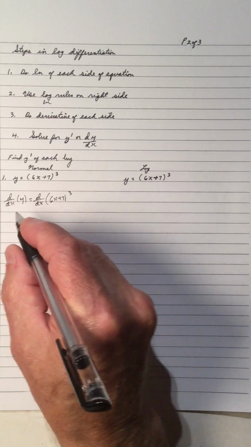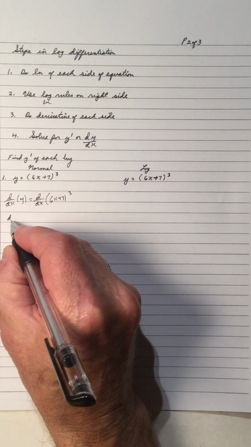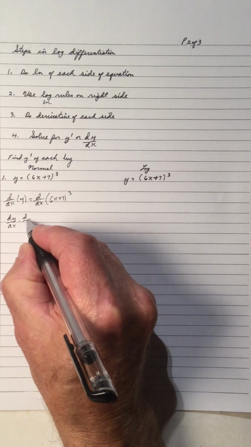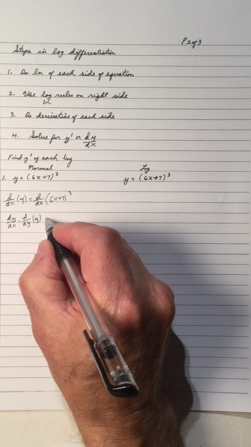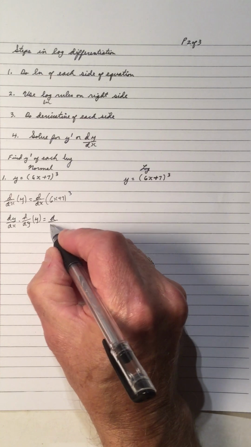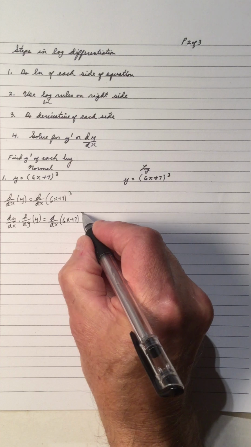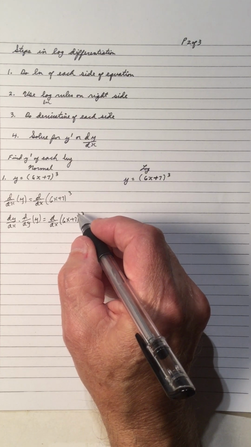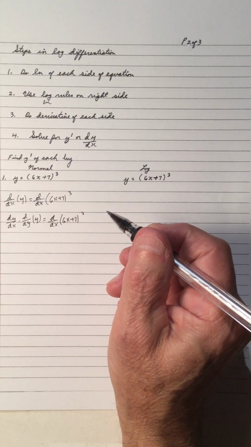So we do d/dx. Now I change my d/dx to dy/dx times d/dy. And I always like to show this step until we get really used to it. It's something I keep showing over and over, because we're going to need that when we do related rates and the other units that we have to do.